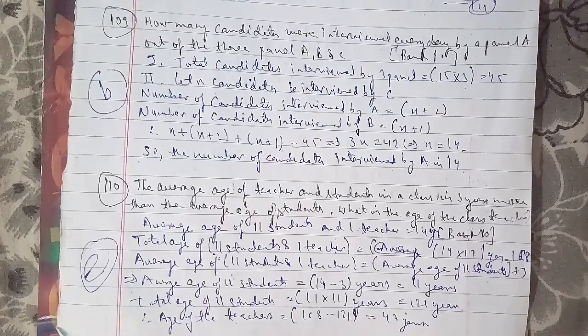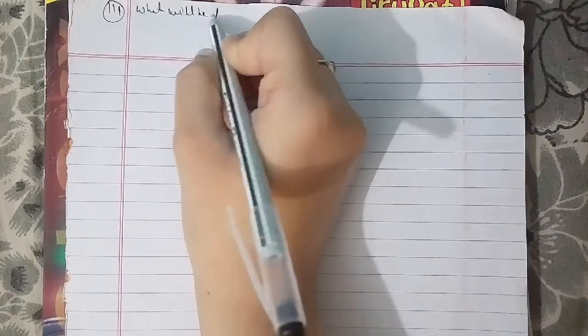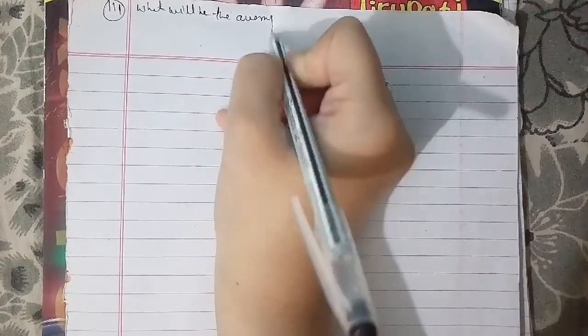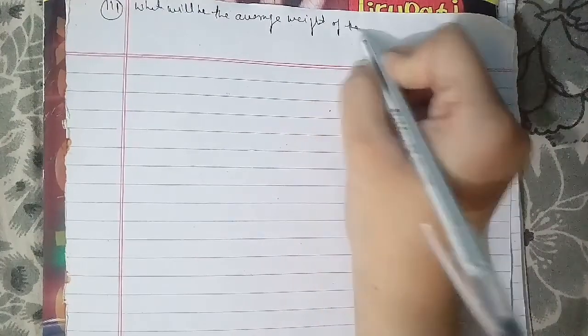The statement 1: we have the average weight of 30 children out of the total 46 in the class is 22.5 kg, and that of the remaining children is 29.125 kg. A child having a weight more than 40 kg is excluded. The second statement is the average weight of the class of 46 children is 23.5 kg. A child weighing 46 kg is dropped out. On that basis, we'll have to find the answer for this as well.